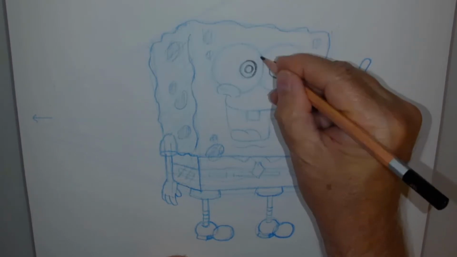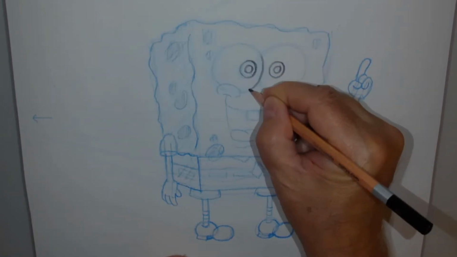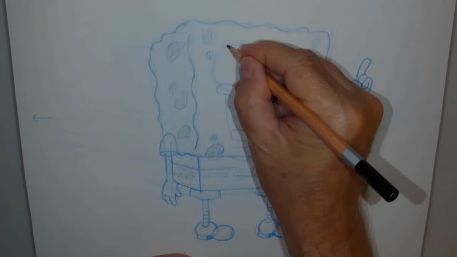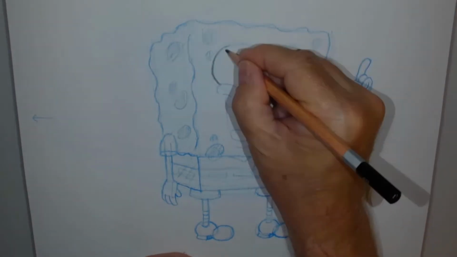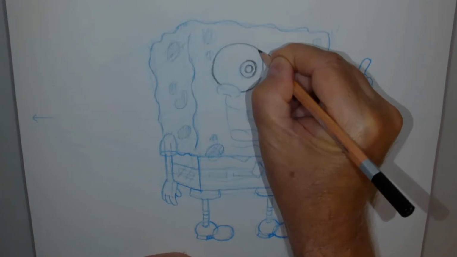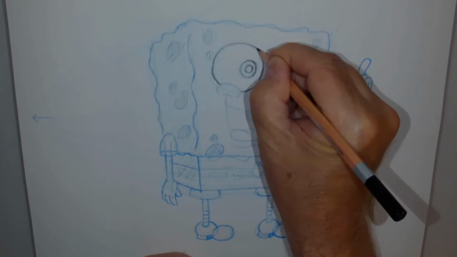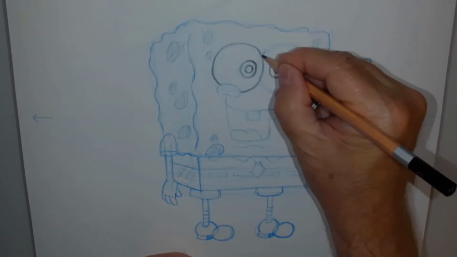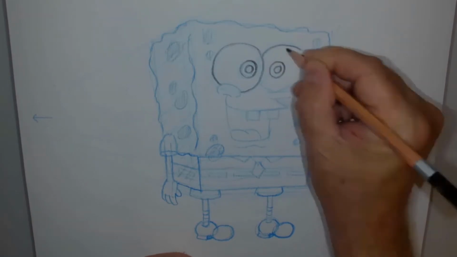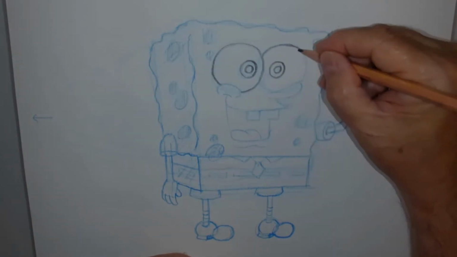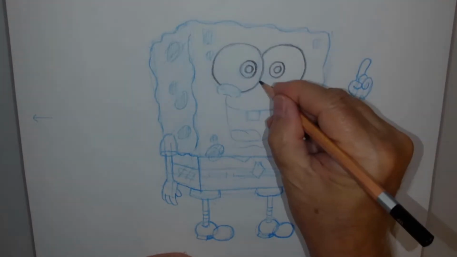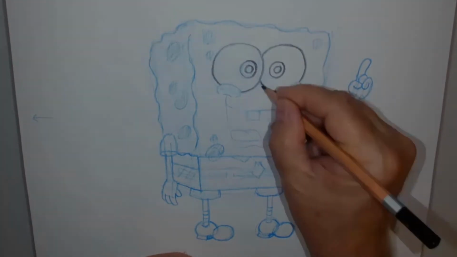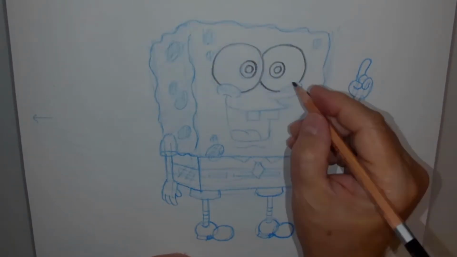And I'm going to work on these. Again, they're circles, kind of ellipse, but dimensionally, they are spheres. So if this was a 3D model of the character, it would be made with spheres, this part. I'm trying to keep this round. Anyway, not too bad.